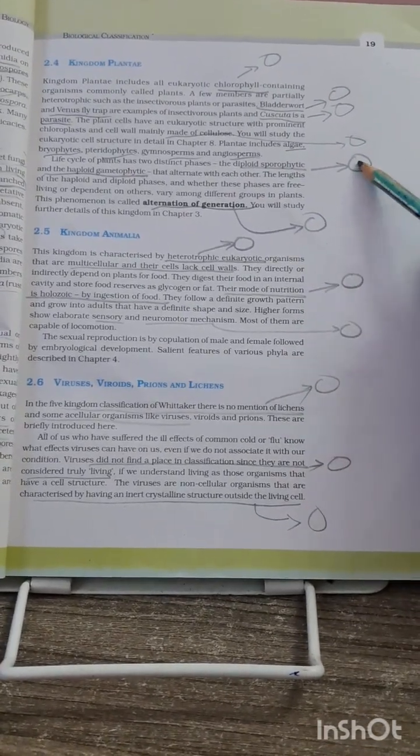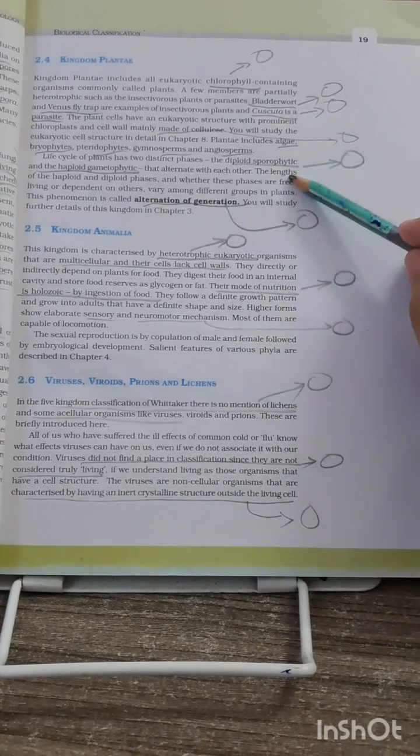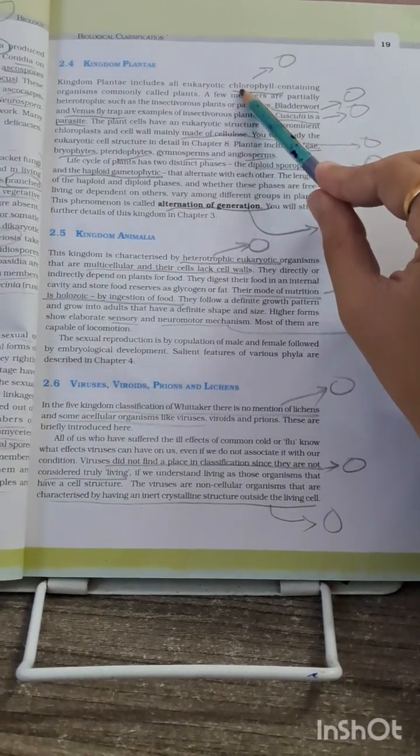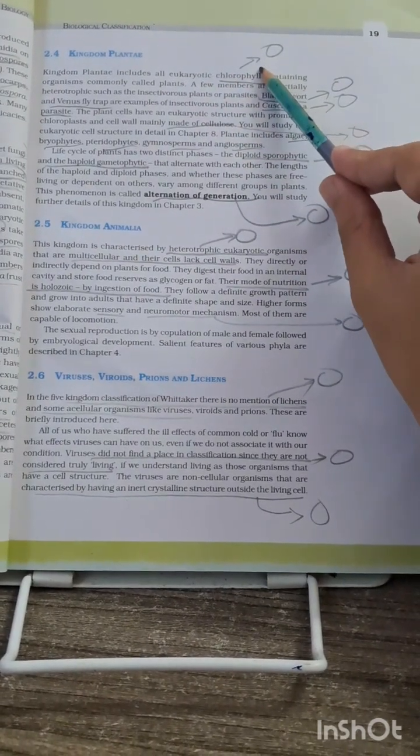Today we are going to start with page number 19, chapter 2, biological classification. We are going to start with Kingdom Plantae. Here a brief description is given about Kingdom Plantae, but some pet questions are there you have to be very clear about. First of all, Kingdom Plantae contains all eukaryotic chlorophyll-containing organisms.